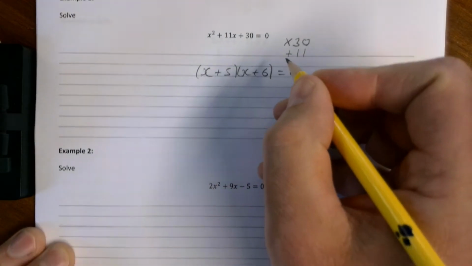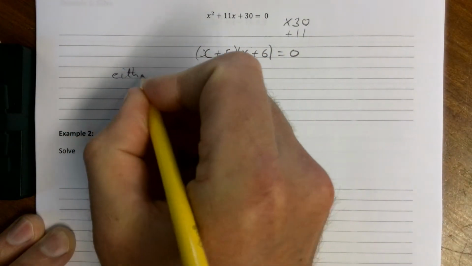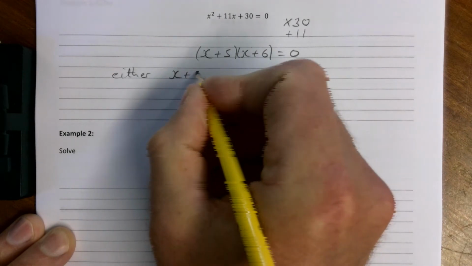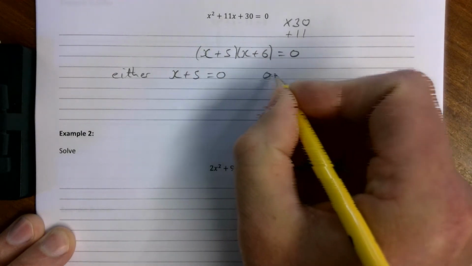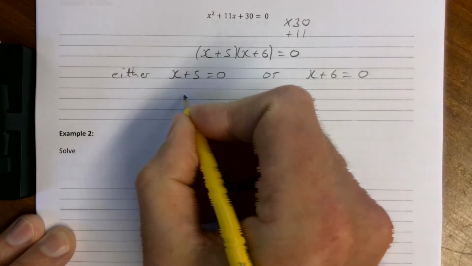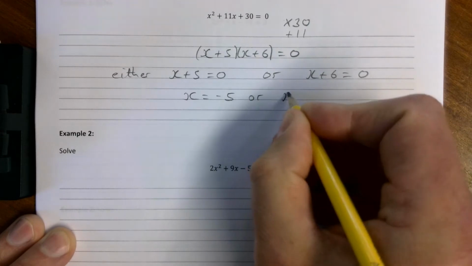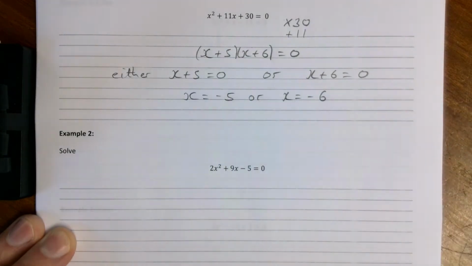We're solving the equation here, of course, so that means either x plus 5 equals 0 or x plus 6 equals 0, giving us x is minus 5 or x is minus 6.